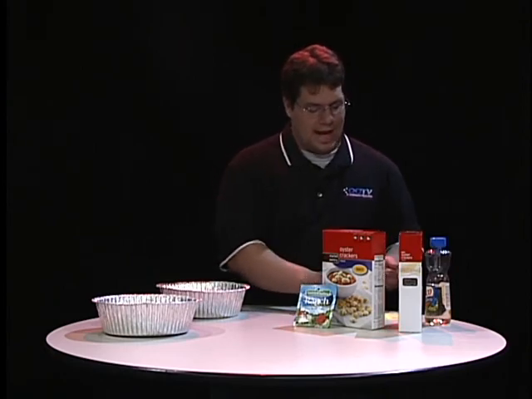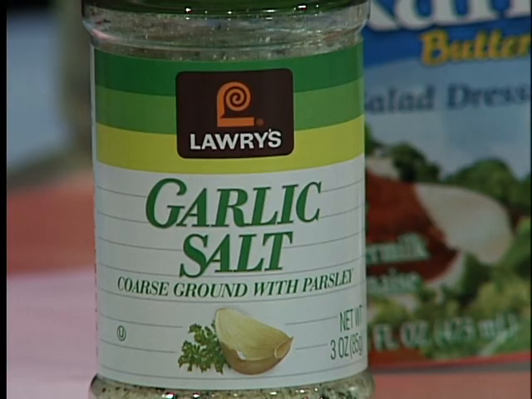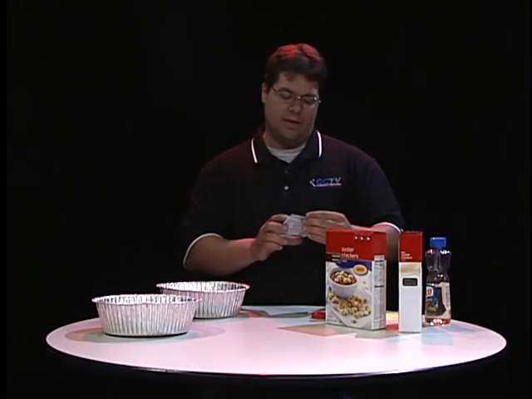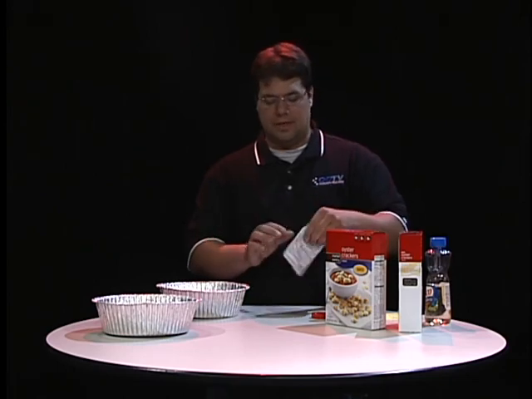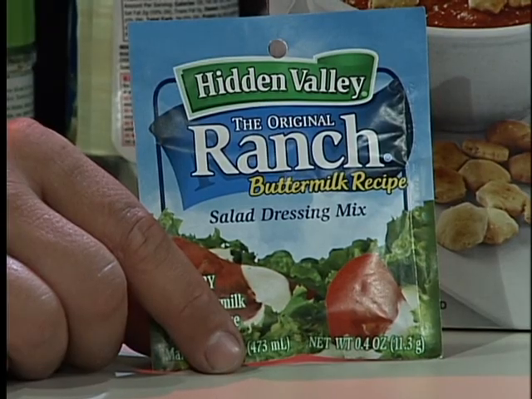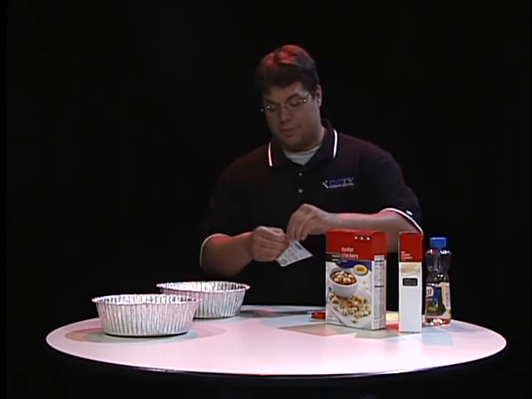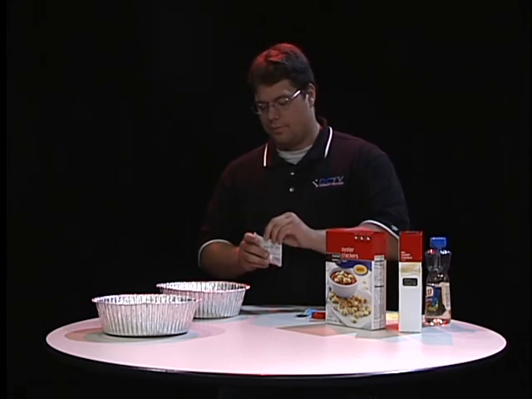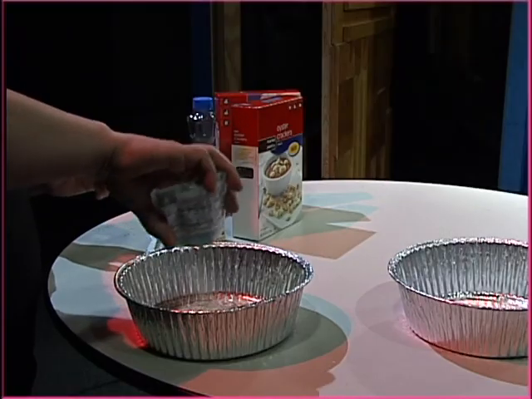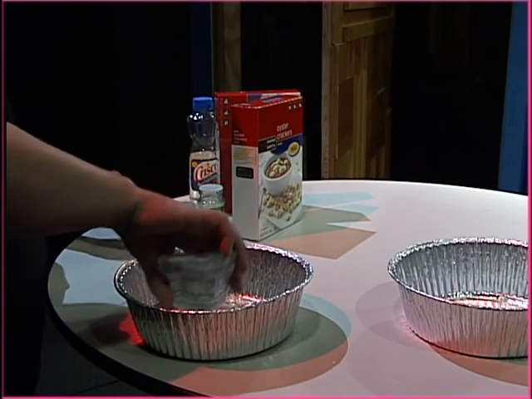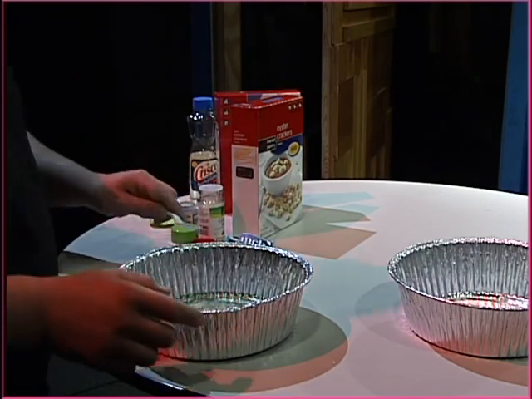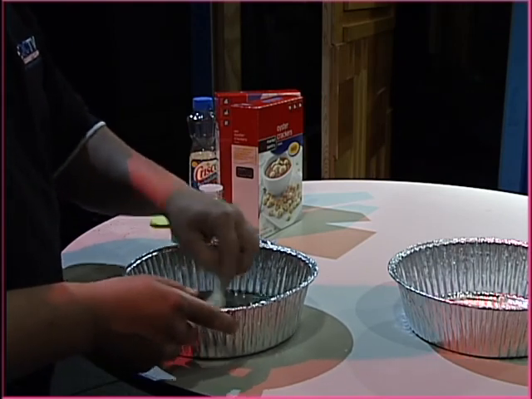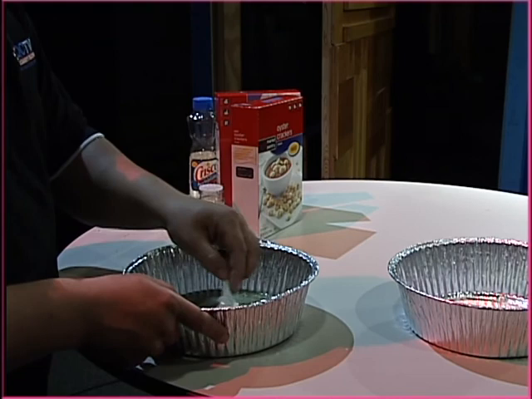Then we're going to take half a teaspoon of garlic salt. All right, then you're going to need to get a package of Hidden Valley Ranch. Normally the kind that you'd put in whipped or sour cream to make a ranch dip. Put the whole packet in. Then you're going to want to just mix it up and let the ranch powder dissolve inside your bowl.